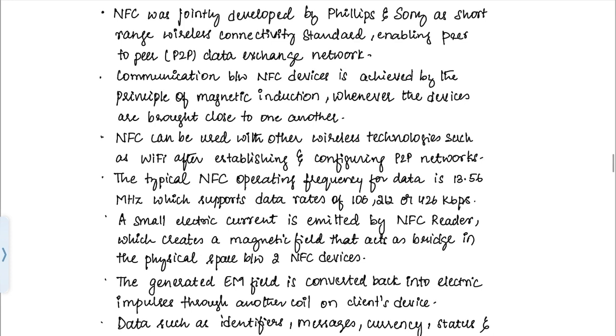Let's see how NFC works. Communication between NFC devices is achieved by the principle of magnetic induction, whenever the devices are brought close to each other. NFC can be used with other wireless network technologies such as Wi-Fi after establishing and configuring the peer-to-peer networks. The typical NFC operating frequency is 13.56 megahertz, and the data rate supported here is 106, 212, or 424 kilobits per second, making the communication very fast, reliable and efficient.